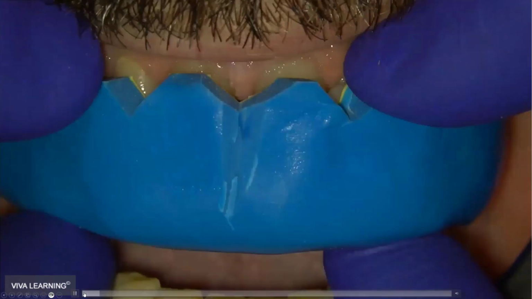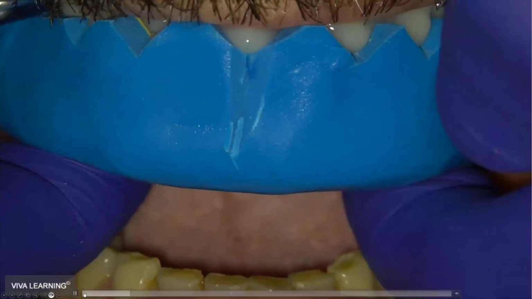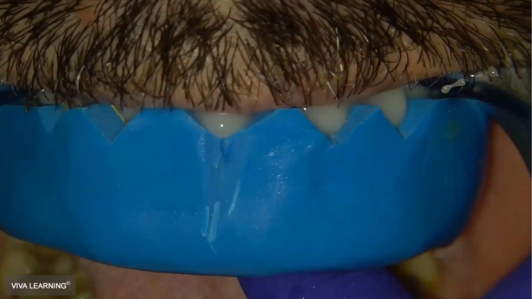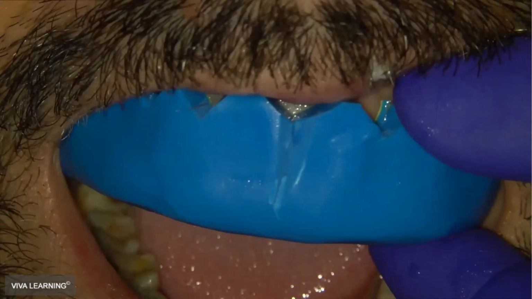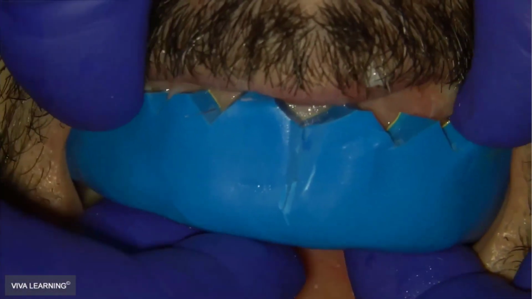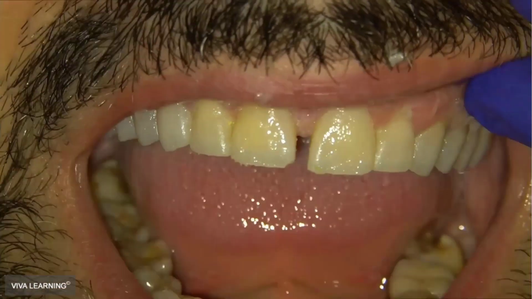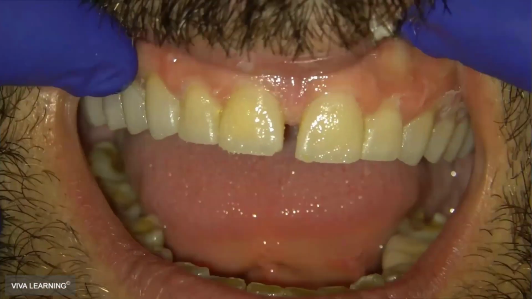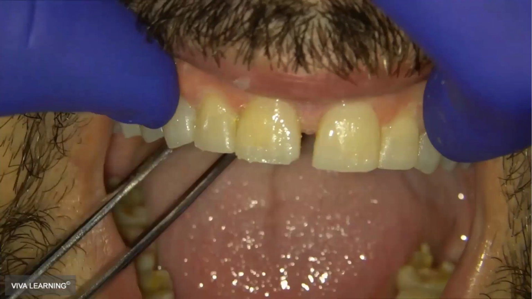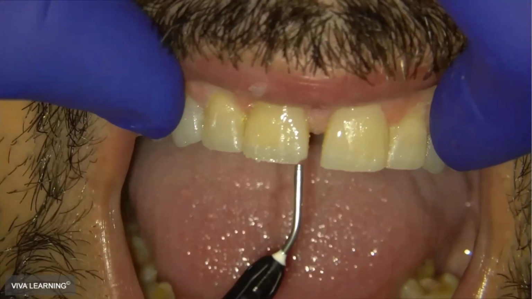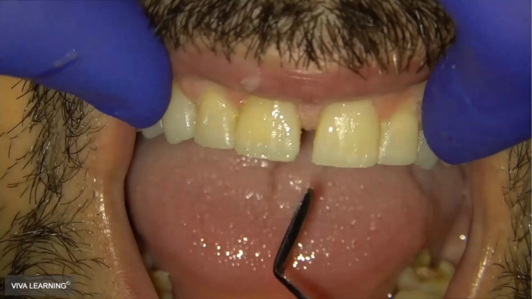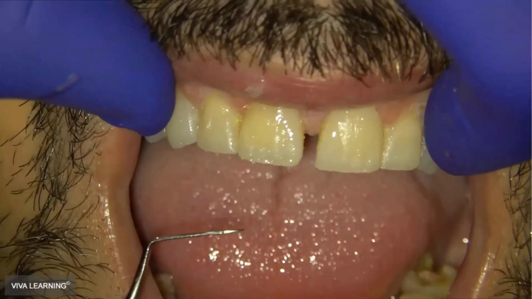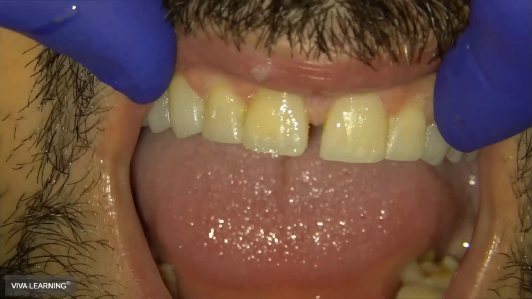Okay, so place it in the mouth, leave it for 3 minutes. The material has a very small contraction that allows it to stay locked mechanically. And by doing this mock-up, you can talk to the patient and have an idea about the shape and how he feels with the new vertical dimension.